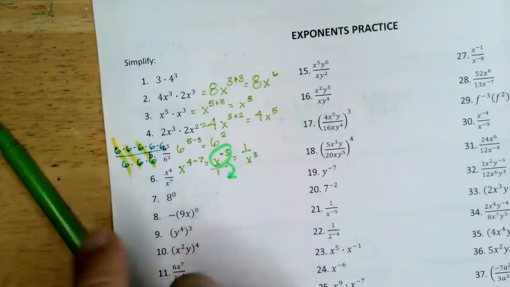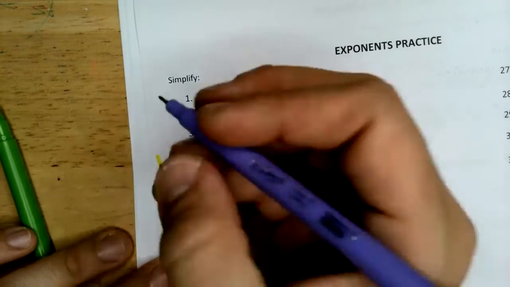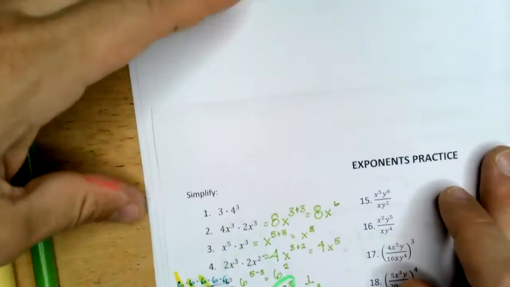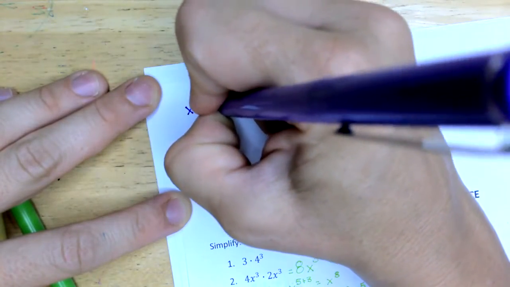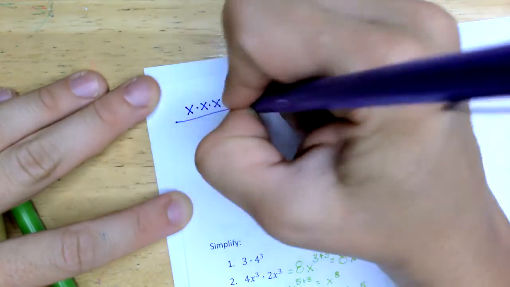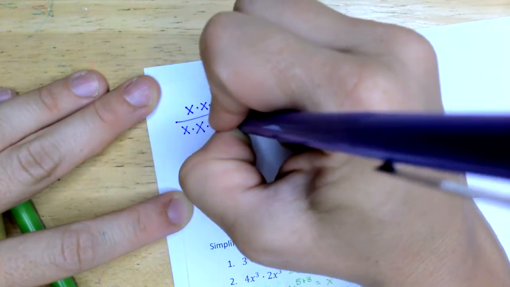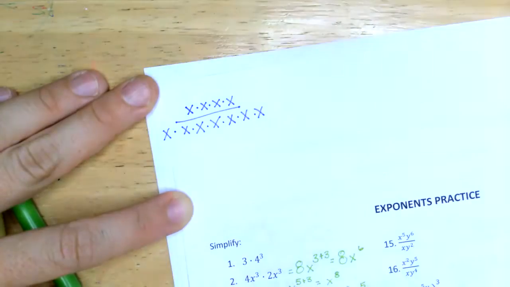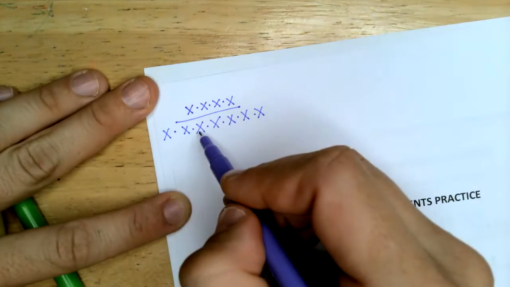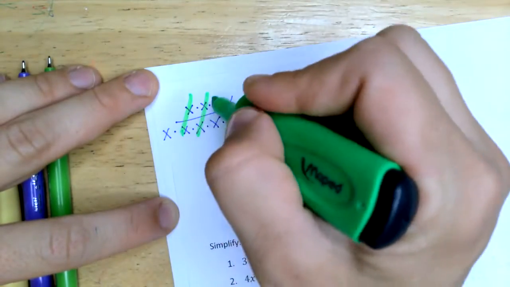Another way to do this, if this is slightly confusing or you just don't like it, is, and I'll put it over here. The reason this is true is because we have 4 x's on top and we have 7 on the bottom. I wanted it to be even, but it's not. 1, 2, 3. All right, and then you start canceling them.